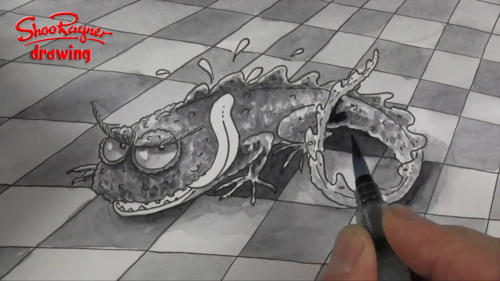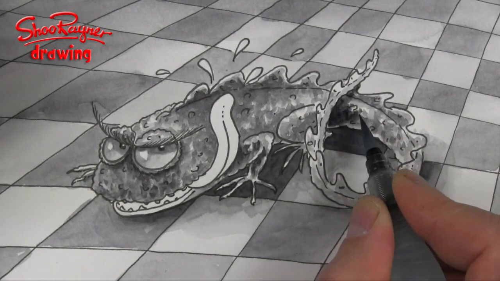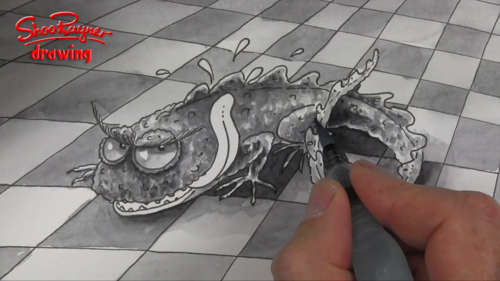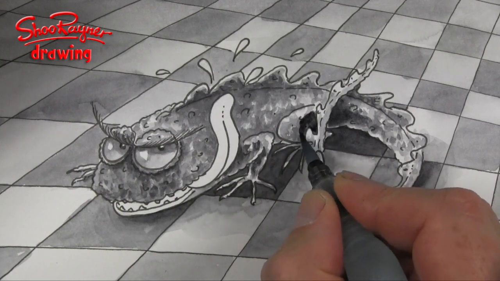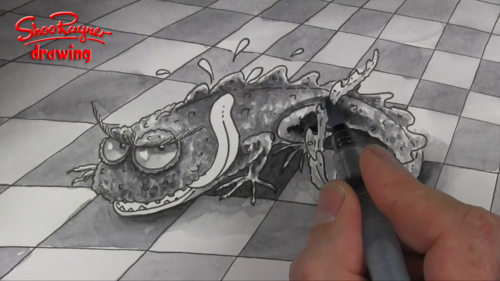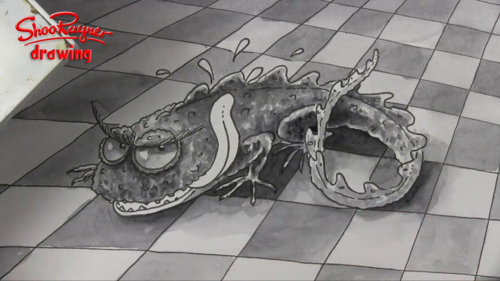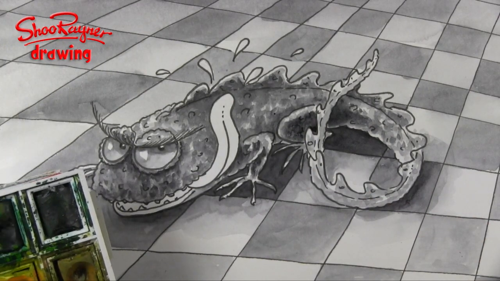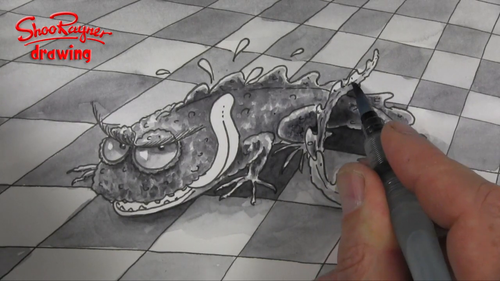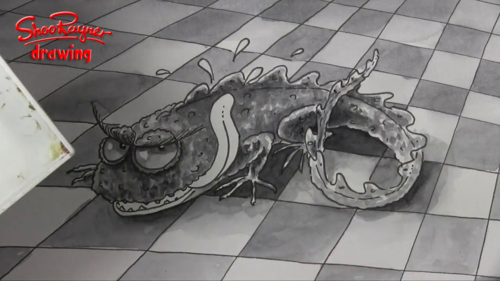And I think we're going to need a bit more darkness in here to let the tail stand out a bit more, and also here, and around like that as well. So I'll just keep working that and keep working it. There, that works, that's good. At the same time, I think we need a bit more darkness and texture on this side of the tail as well.